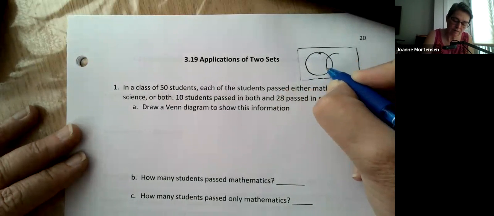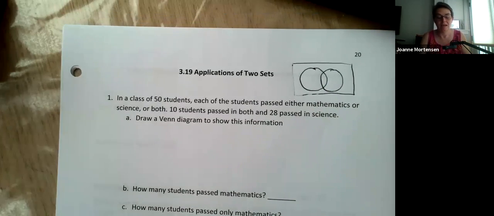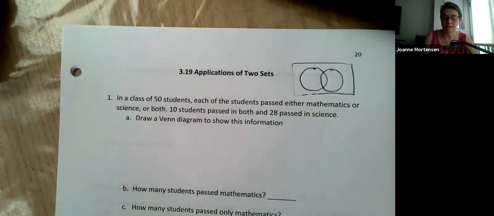Or let me rephrase that. That's where I start all the time. Every once in a while, there's going to be a time where this isn't the right picture, but probably 95% of the time it is. And it's a good place to start.